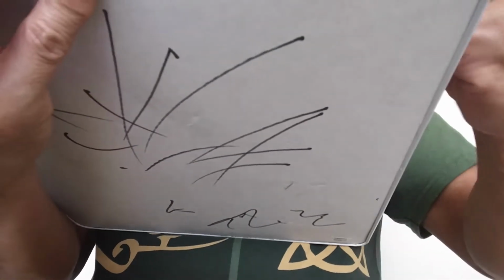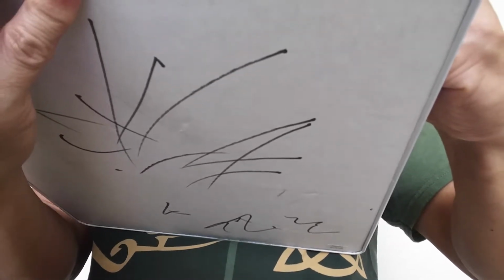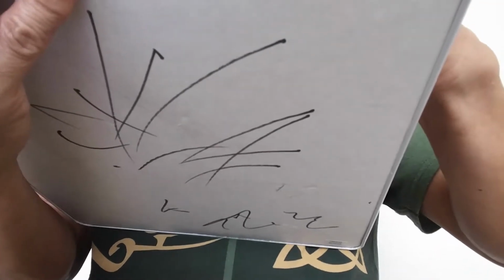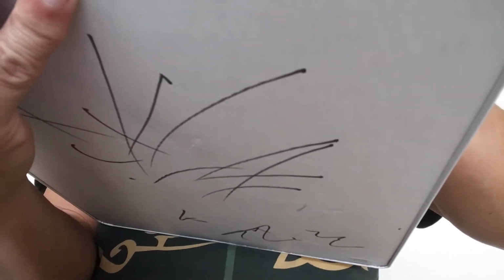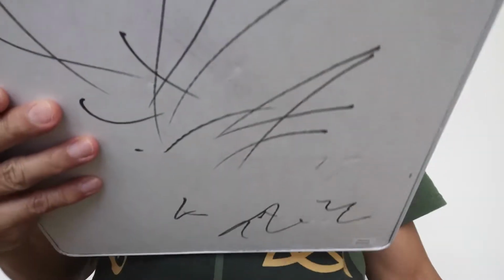Between F and G, there's a note there. Between G and A. And between A and B. And there's no note between B and C.